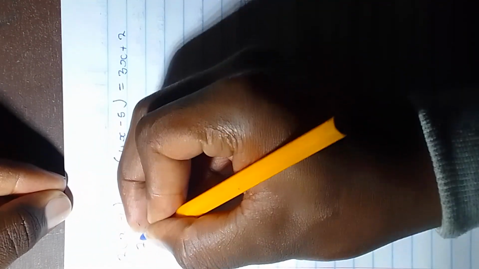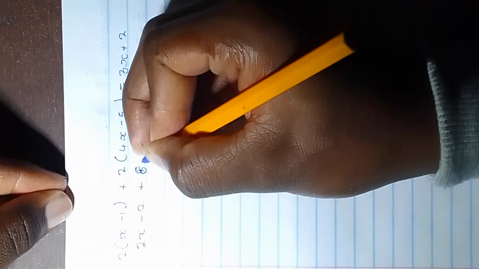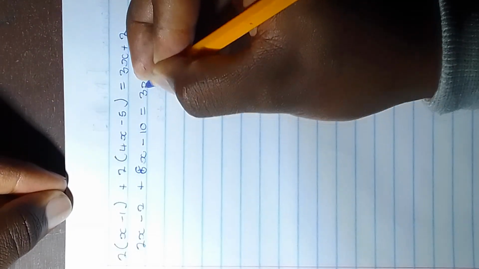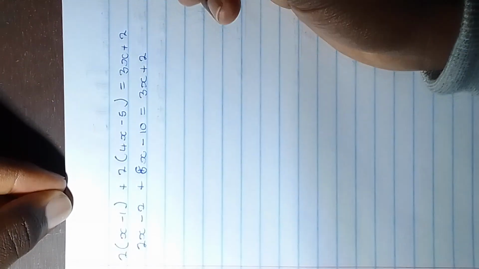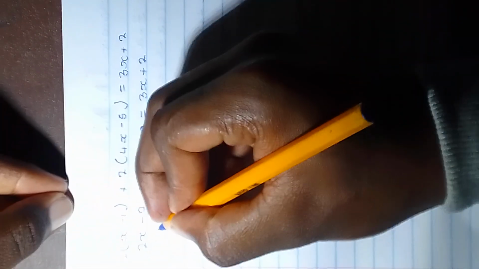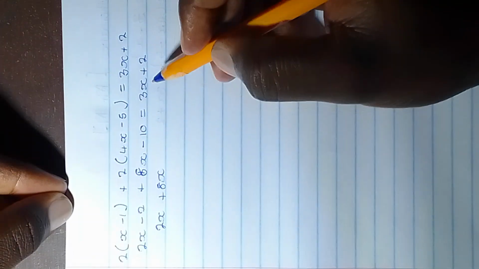So it's going to be 2x minus 2 plus 8x minus 10, which equals 3x plus 2. Second step, we group the like terms: we have 2x, we're going to group it with 8x and 3x. So 2x plus 8x. Then again, when a number jumps over an equal sign, the sign of it changes.